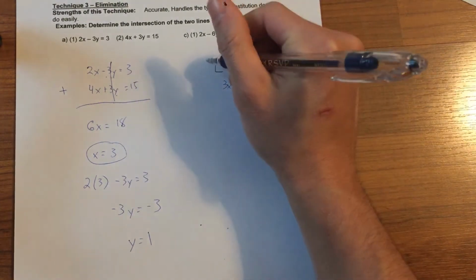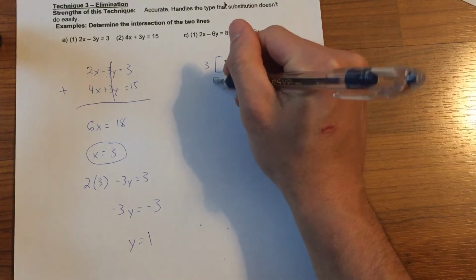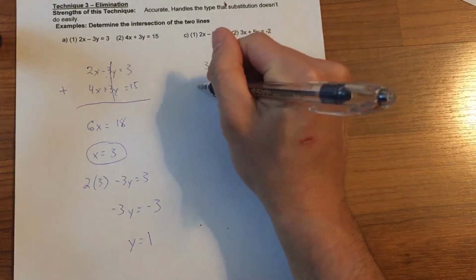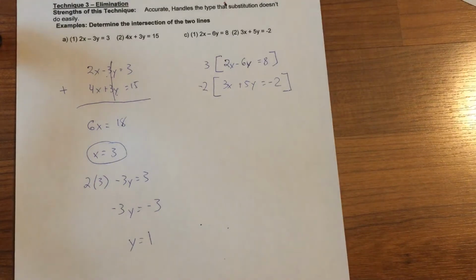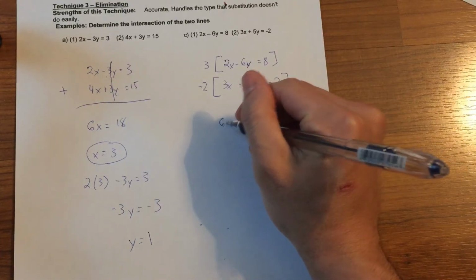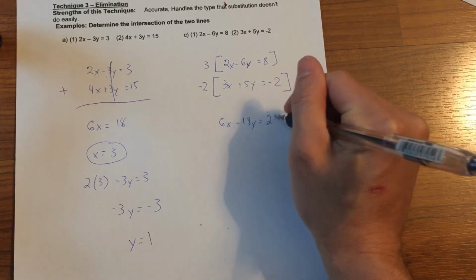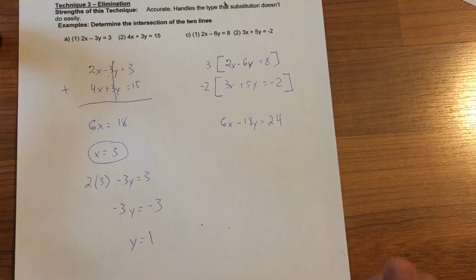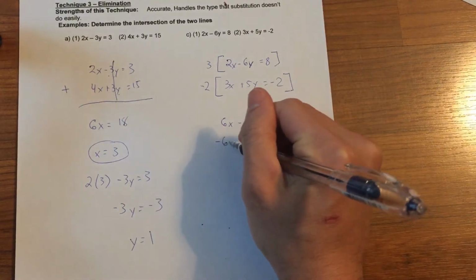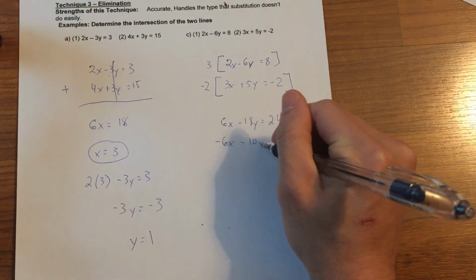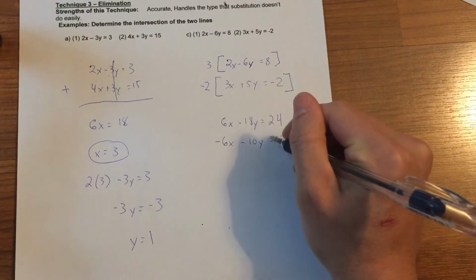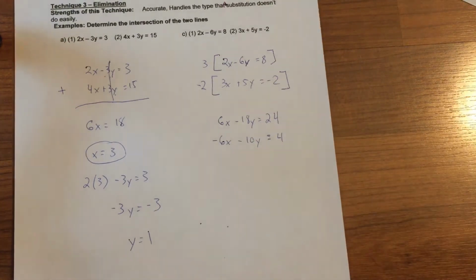I'm going to multiply this top equation by 3, and this bottom equation by -2. The reason we're doing that is, in my head, I already picked out the least common multiple of what I want the x coefficient to be. So my first equation will be rewritten as this. Remember, everything got multiplied by that 3. My second equation will get rewritten like this. Again, everything got multiplied by -2.